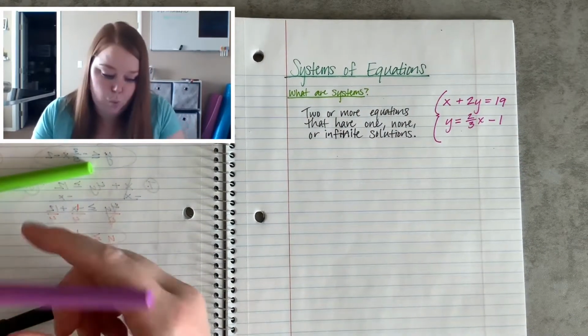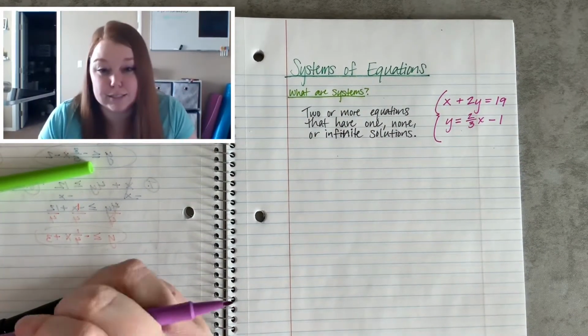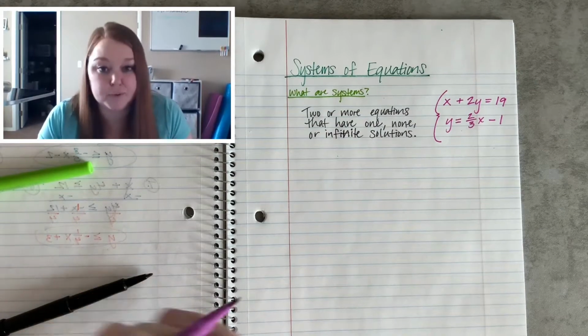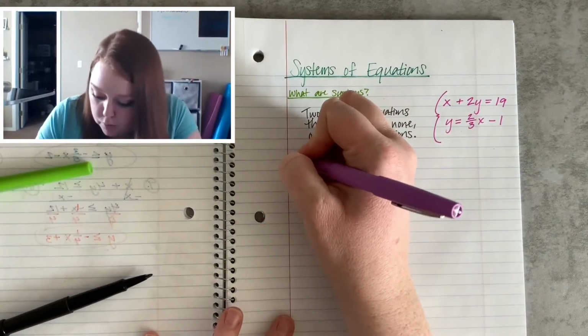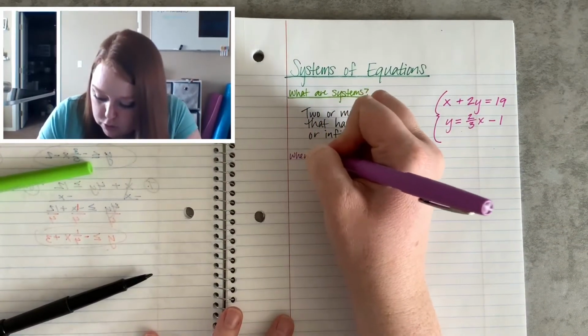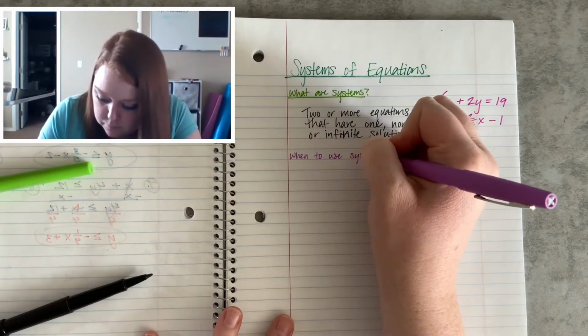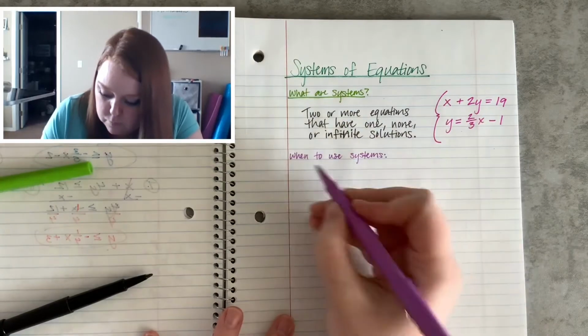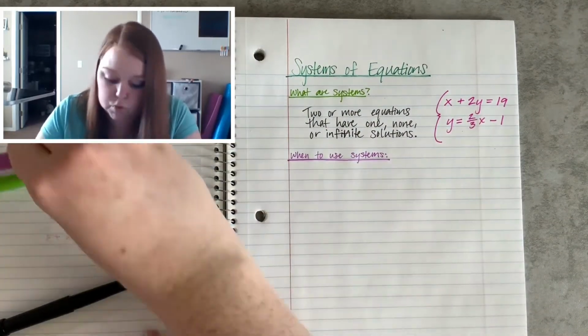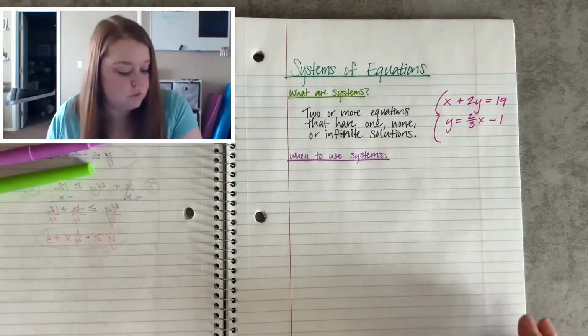But now let's talk about when we would actually use a system rather than just a regular equation. So when to use systems. Let's go ahead and write that down. When to use systems.